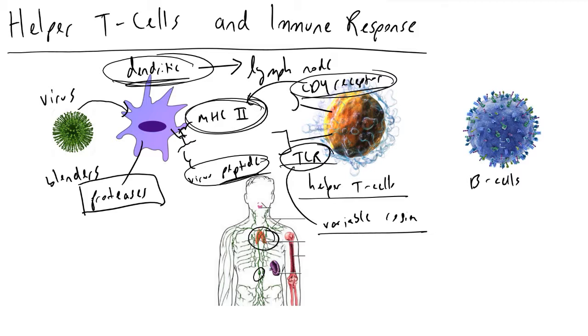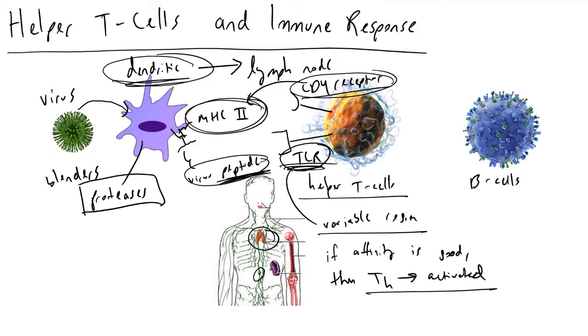After this interaction happens, if the variable region of your T cell receptor has an affinity for the viral peptide, it will make it activated. So if the affinity is good, then the T helper cell will become activated, and the activated T helper cell will go find a B cell.